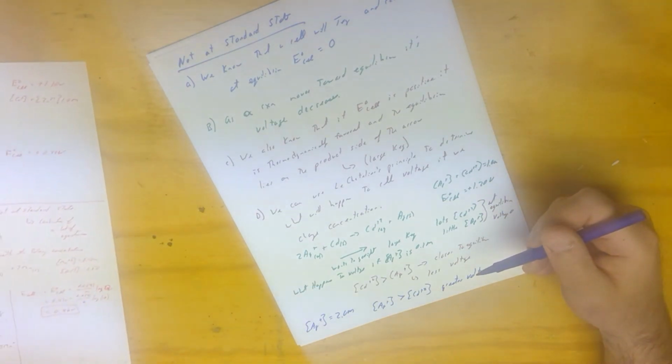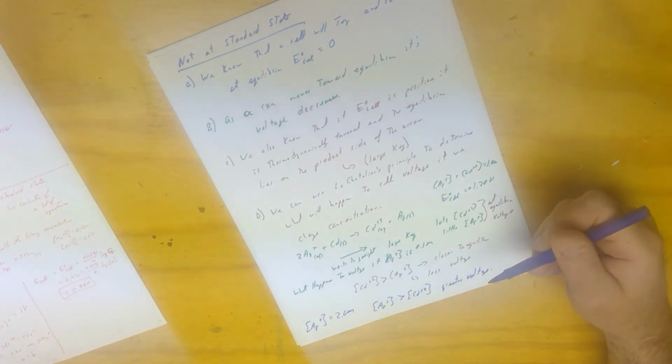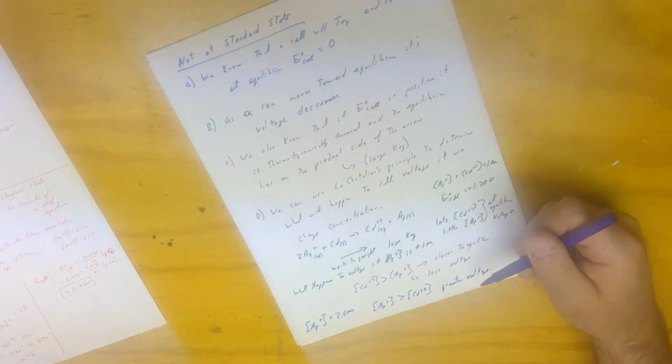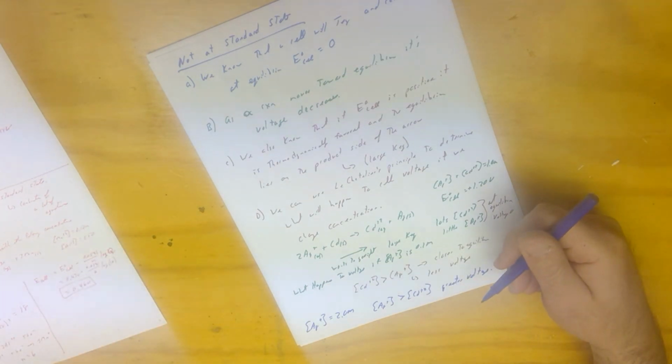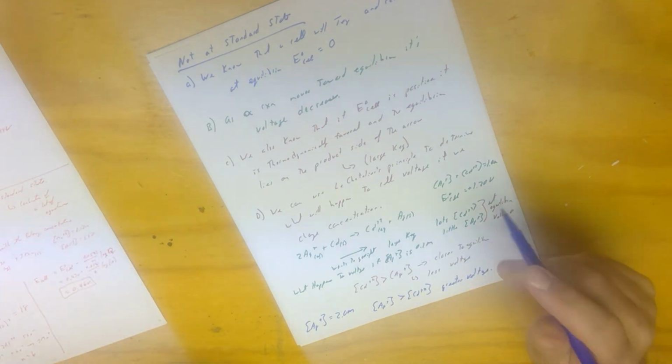Well, that's all well and good. But in reality, we're going to want to actually calculate voltages.